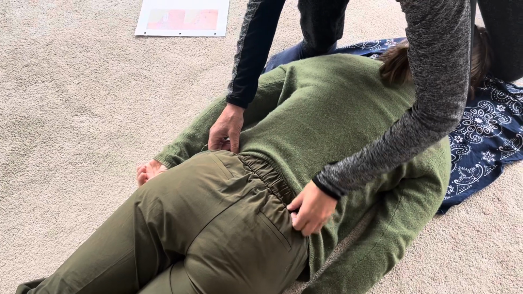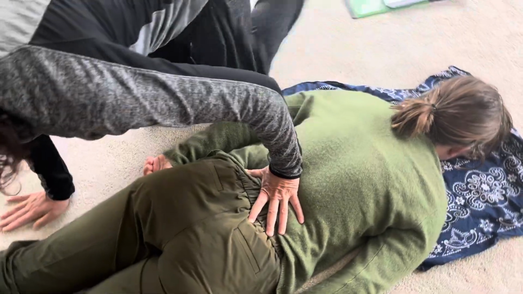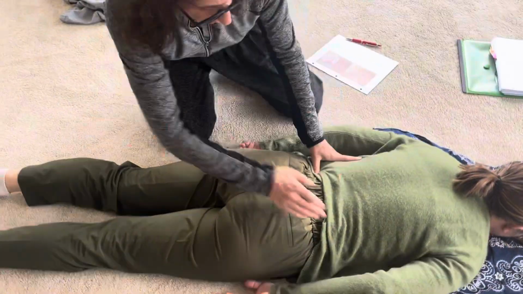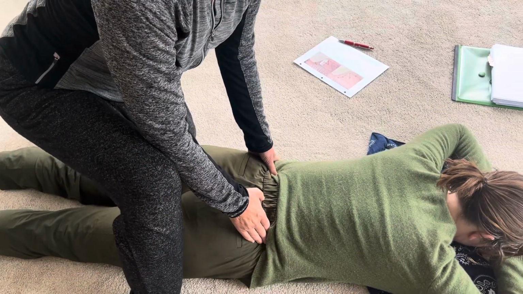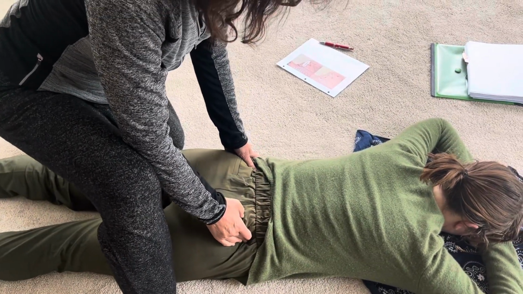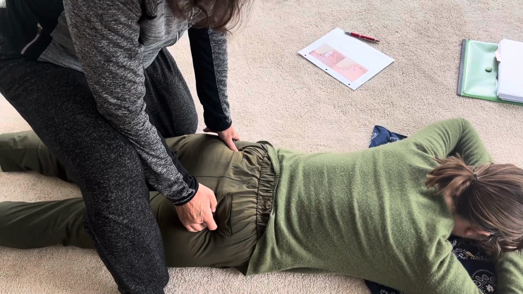So now we're going to go on the glutes. It's a pretty good bet you'll just stay on there from here. Just keep going, stay the course.